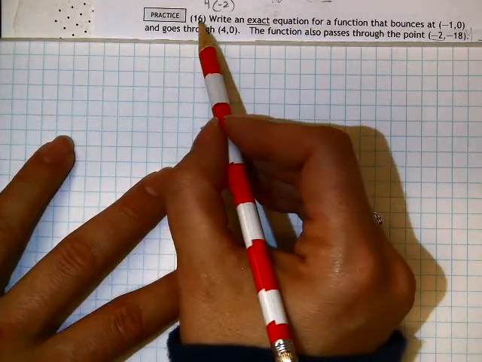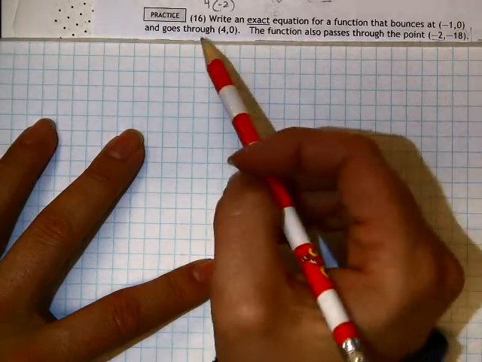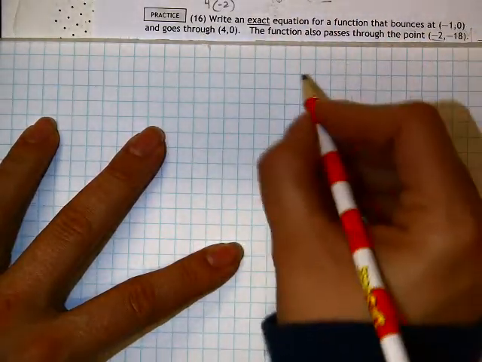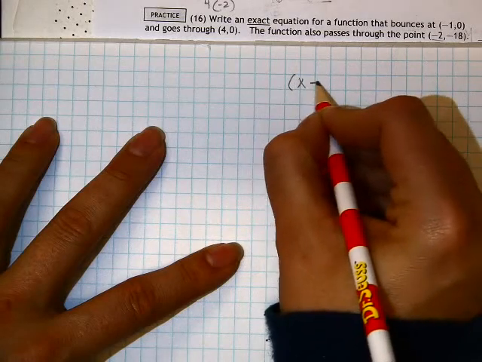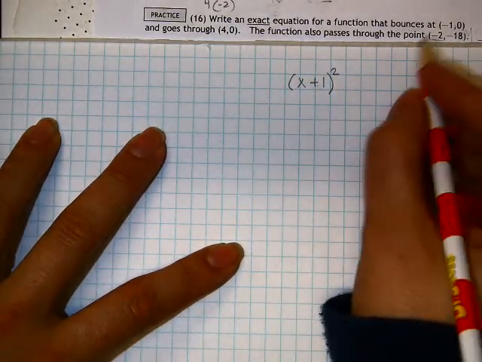All right, we're looking at number 16. 16 is exactly like all of the other ones, but they're just telling you in words what's happening instead of you looking at the picture. It says that it bounces right at this little spot here. So when I write my x plus 1, remember it's opposite there, then I do need to write squared so I know that it's bouncing.